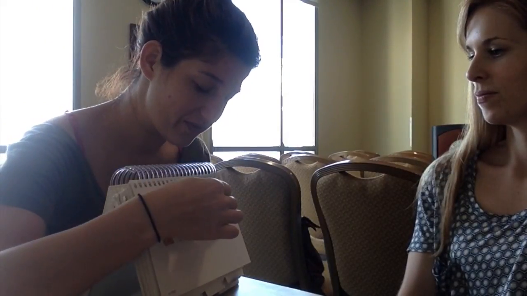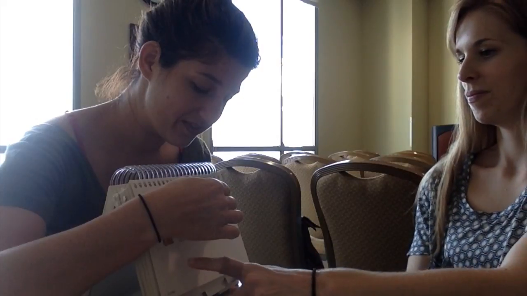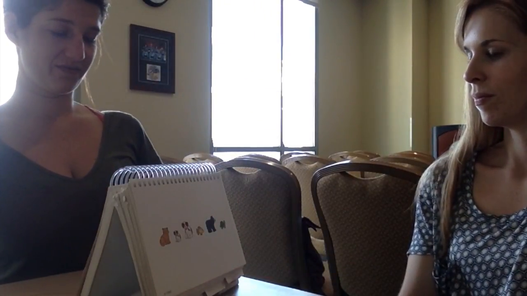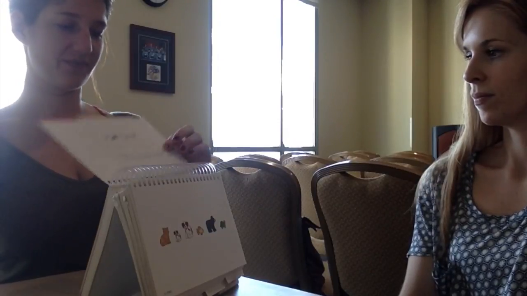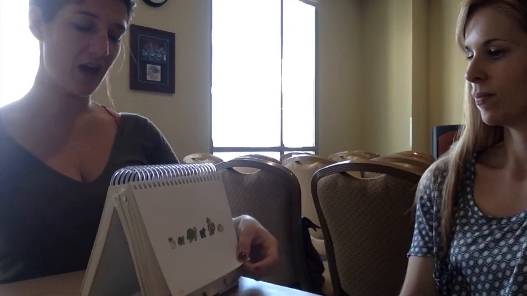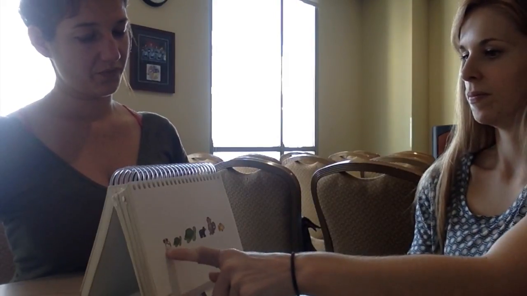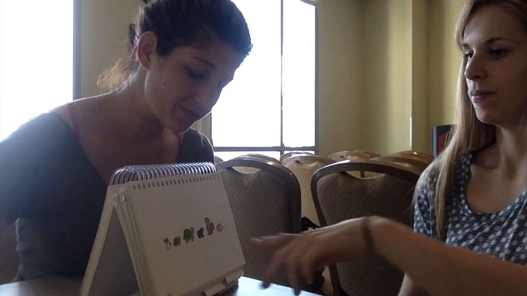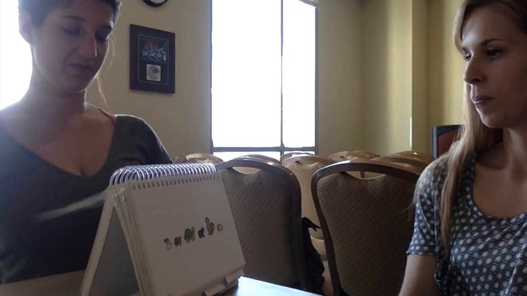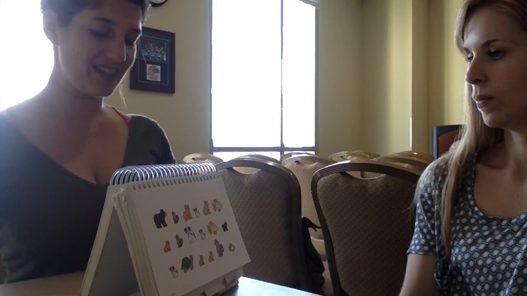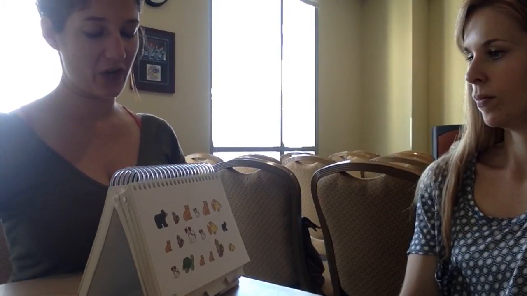Go. Okay. Point to the dog before you point to the turtles. Go. Point to the monkey in the top row and then to the fish in the bottom row. Go.